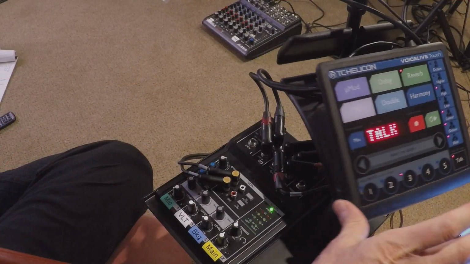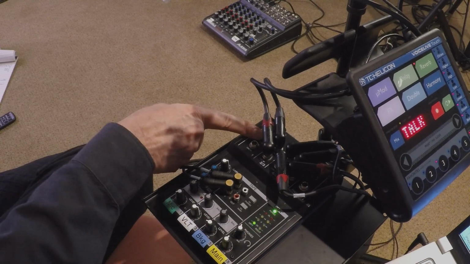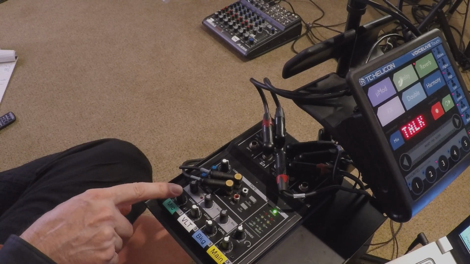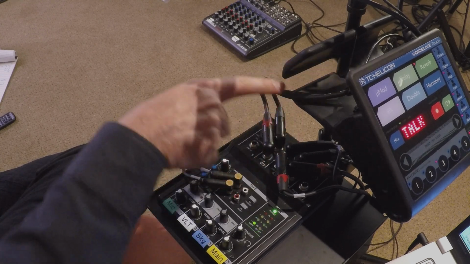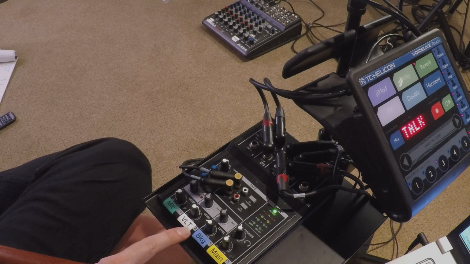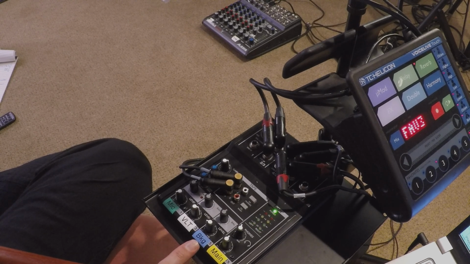The setup is, I've got no mic plugged into the mixer. The mic is turned down, as you can see. I have the Voice Live Touch in on channel 2, and that's why it says VLT here. The background tracks from the laptop are coming into channel 4.5. That's background over here. And of course, my main is still the main going out.